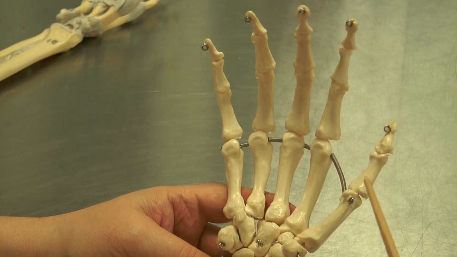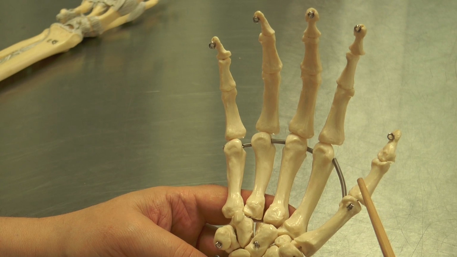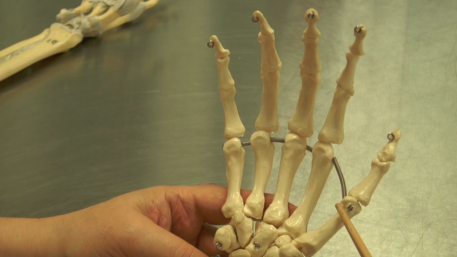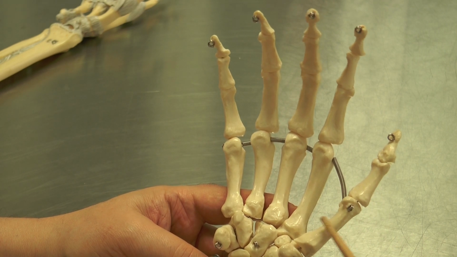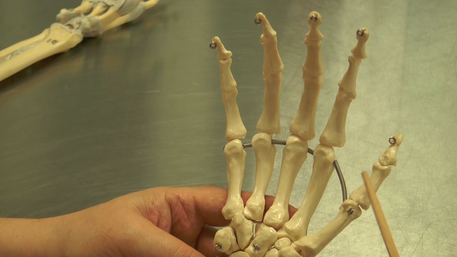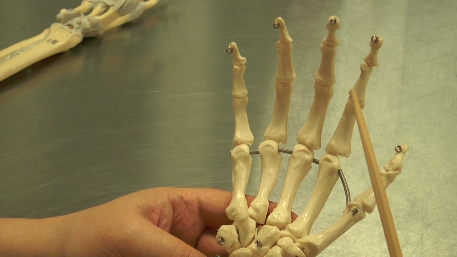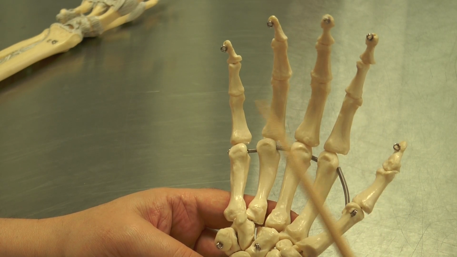So in the thumb, this is the metacarpophalangeal joint of the first metacarpal. In the thumb we don't have a distal interphalangeal joint, whereas we have proximal and distal interphalangeal joints in the second, third, fourth, and fifth digits.